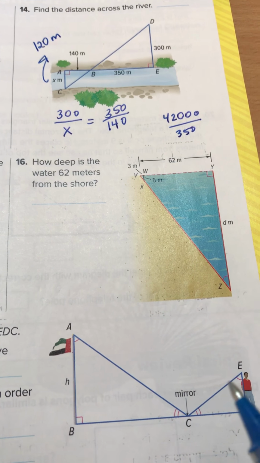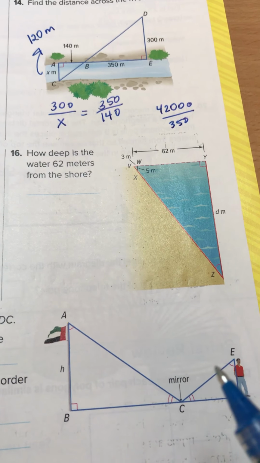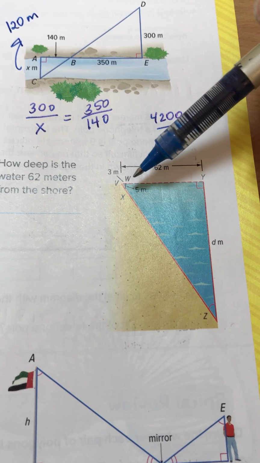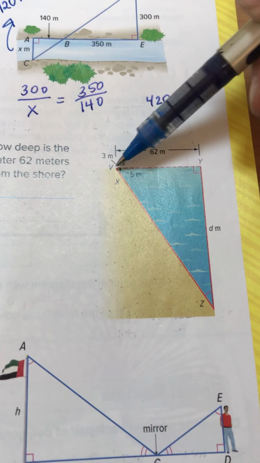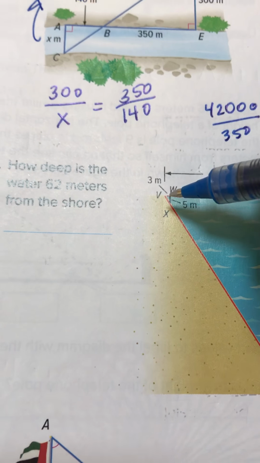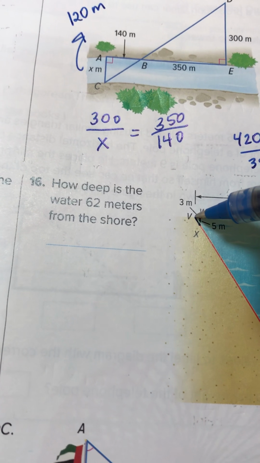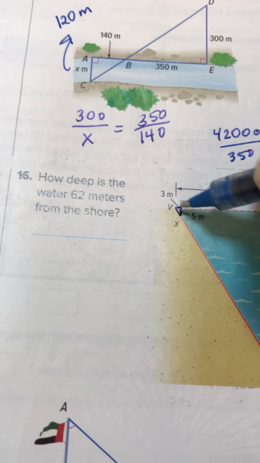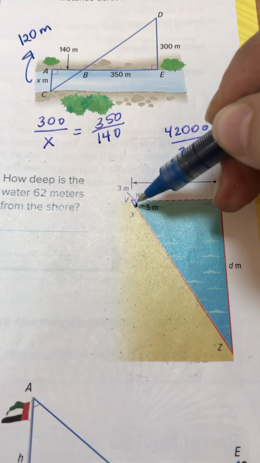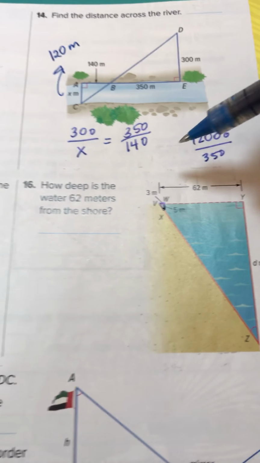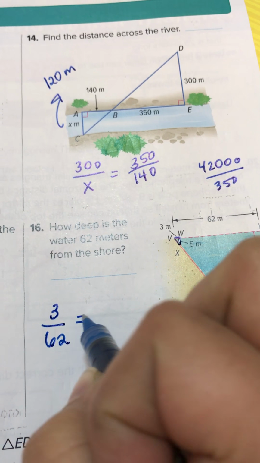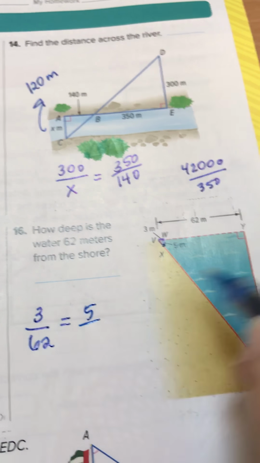How deep is the water? 62 meters from the shore. Okay, so we have this side over here, and this one is at 3 and 5. So they've done a tiny little similar triangle right here. You can see it just barely. And they said that this top side, which corresponds to 62, is equal to 3, and the 5 corresponds to D, so that's equal to 5 over here. So when we set up our proportion, we can go 3 over 62 is equal to 5 over D.